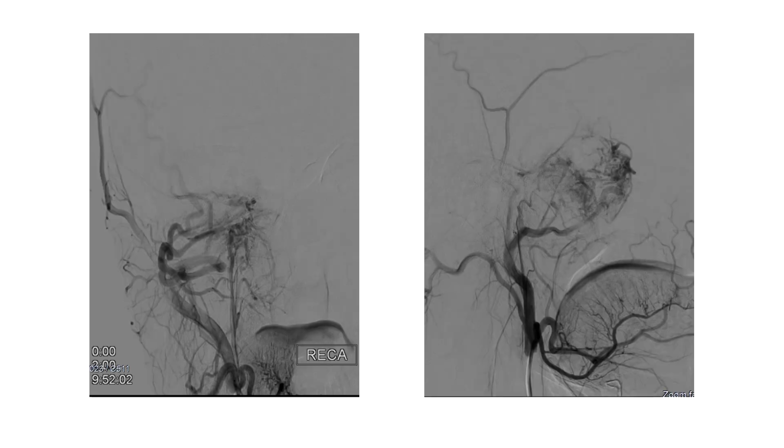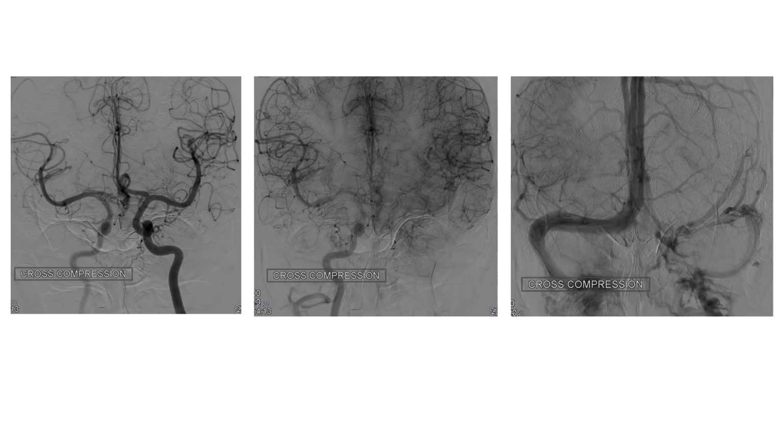This is the external carotid artery injection. We can see a large part of the tumor being supplied by the external carotid artery. This is the ascending pharyngeal, and this is the internal maxillary artery.